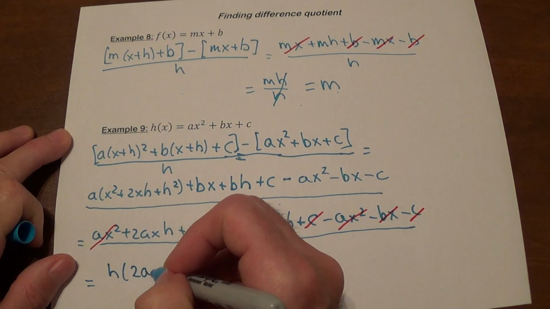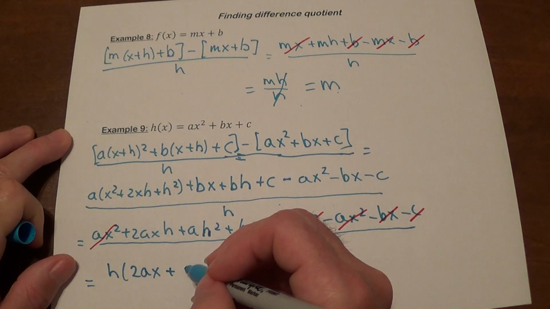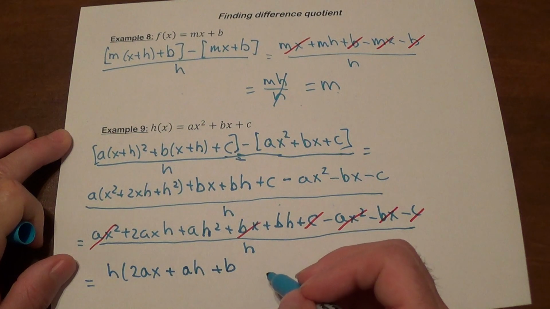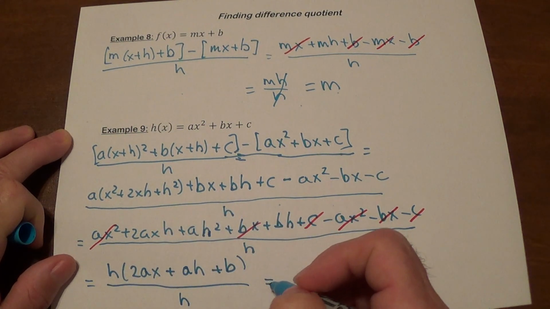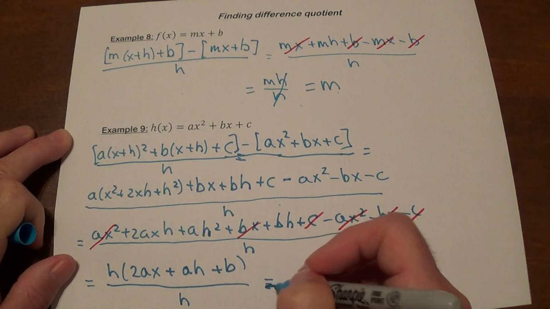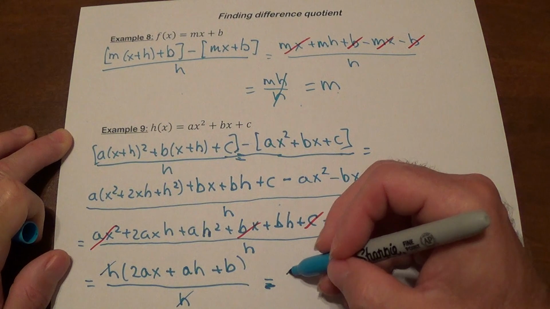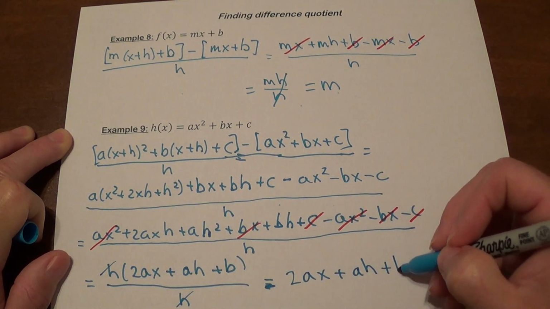We're going to have 2ax plus ah plus b divided by h, and what we are going to get here after you cross out h, it's going to be 2ax plus ah plus b.